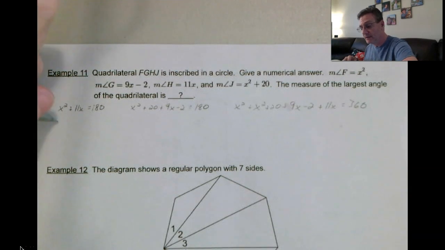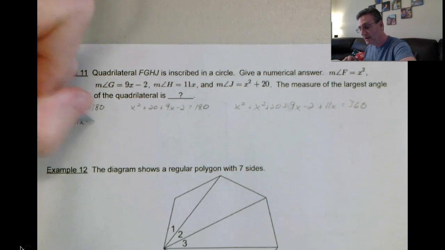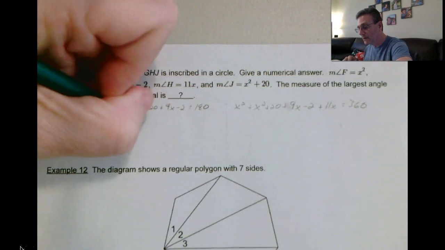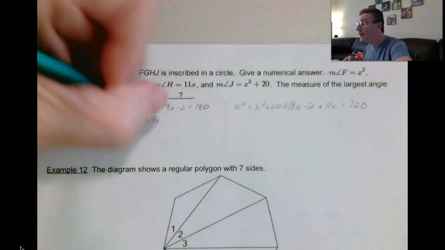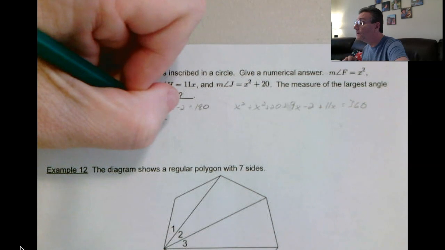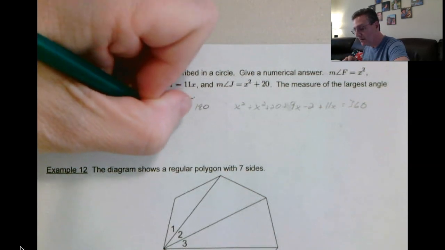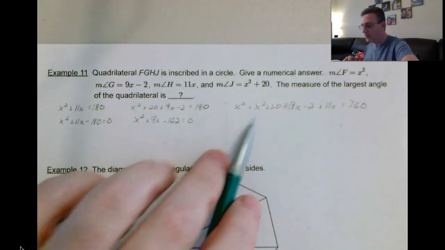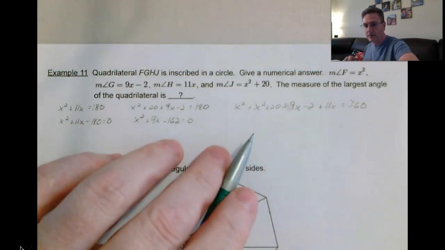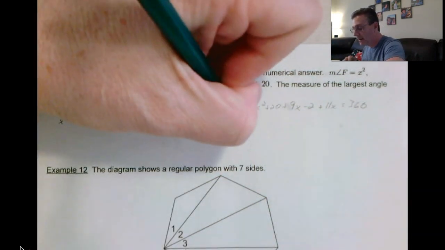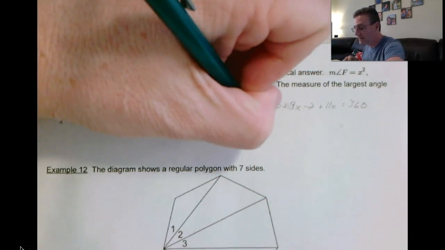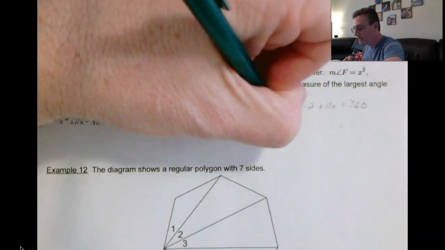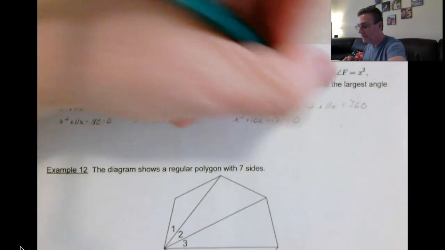So I solved each of these. Set them equal to 0. x squared plus 11x minus 180 equals 0. x squared plus 9x minus 162 equals 0. And this last one, you're going to get 2x squared, but eventually everything's going to divide by 2. I'm going to jump right down to x squared plus 10x minus 171 equals 0.